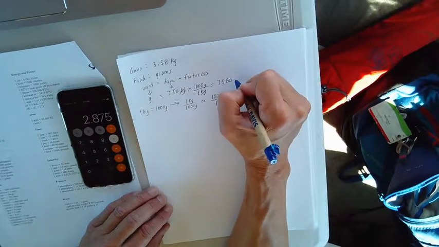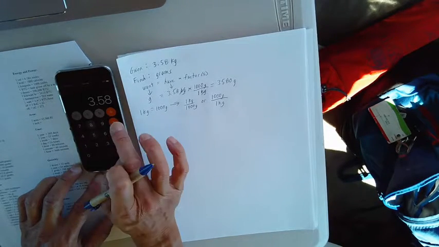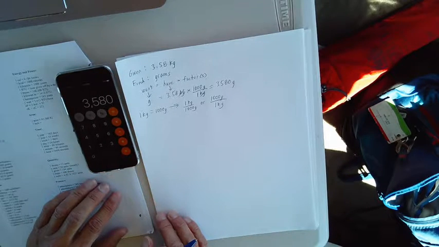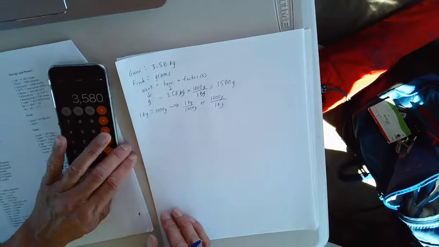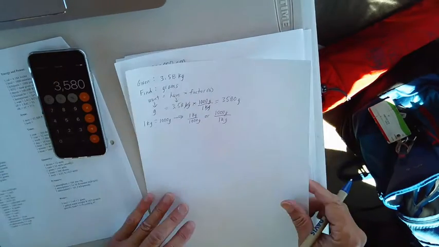3.580 grams. Okay, and we can confirm that on our calculator. 3.58 times 1,000 is equal to 3.580 grams.